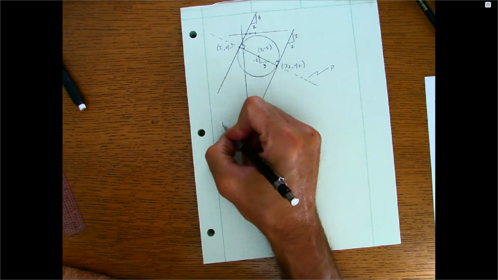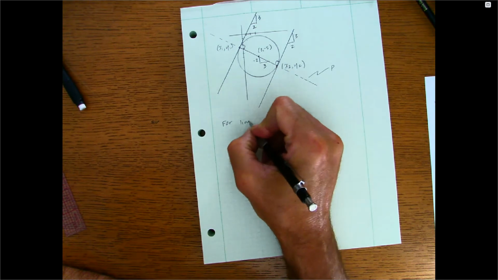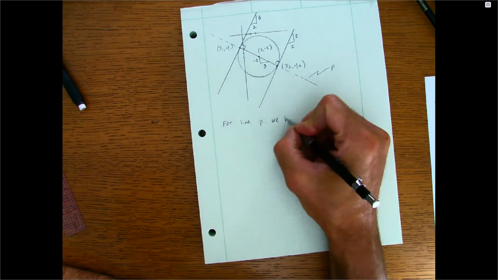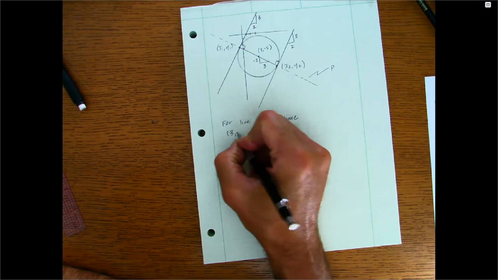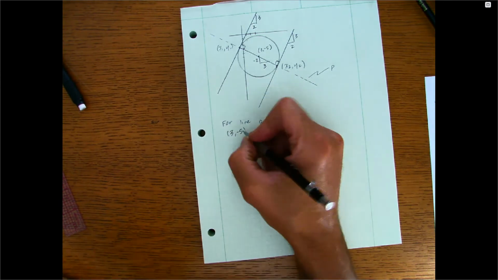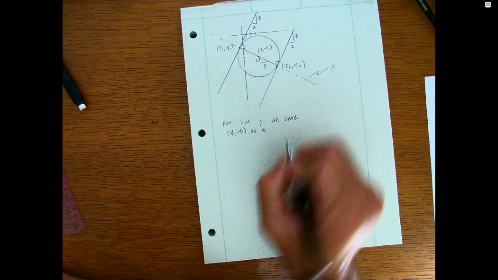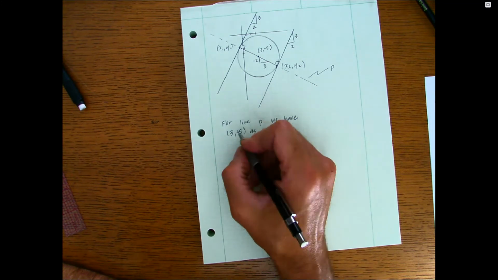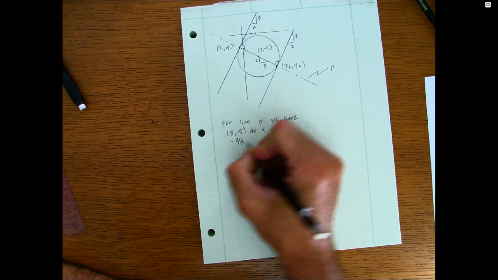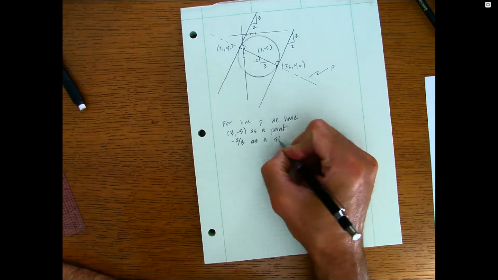So for line P, we have what? We have (3, -5) as a point, and negative 2/3 as a slope.